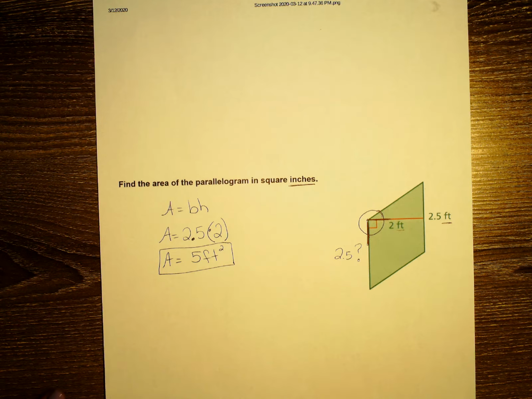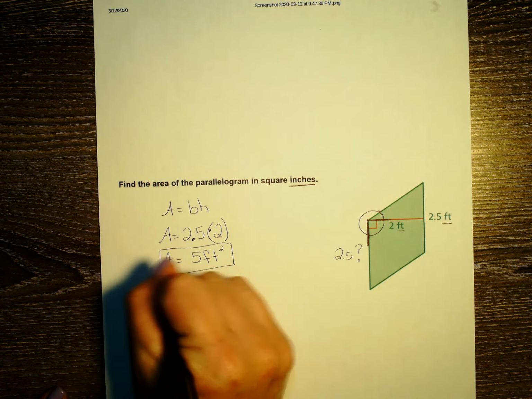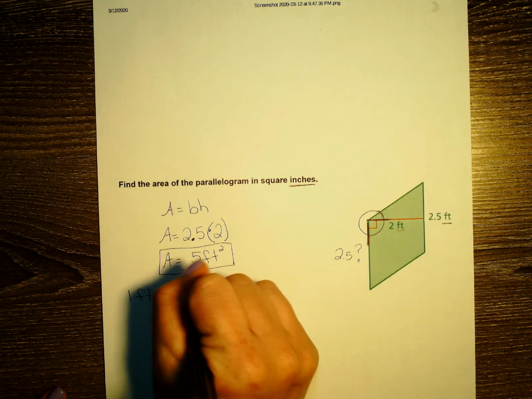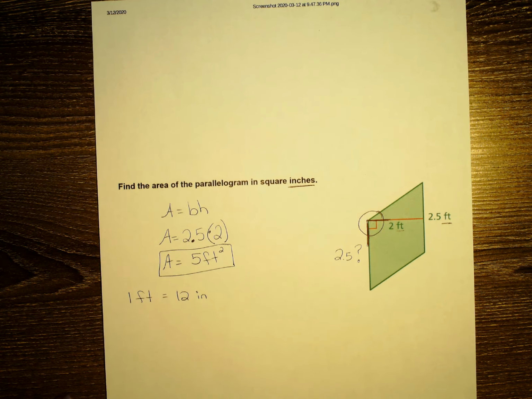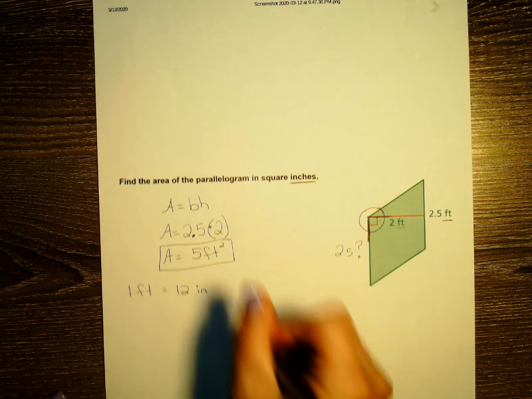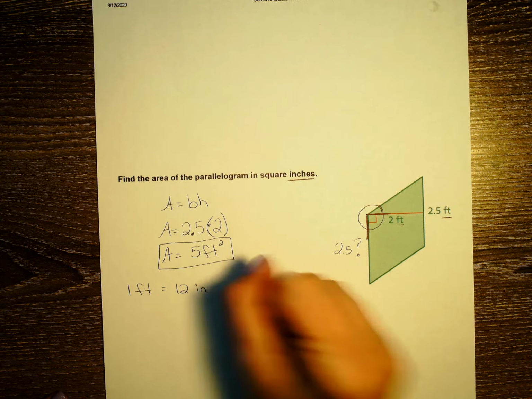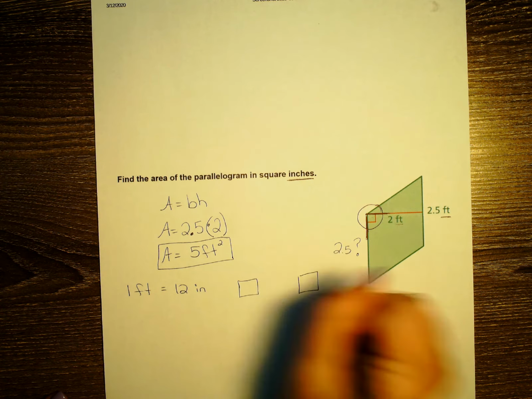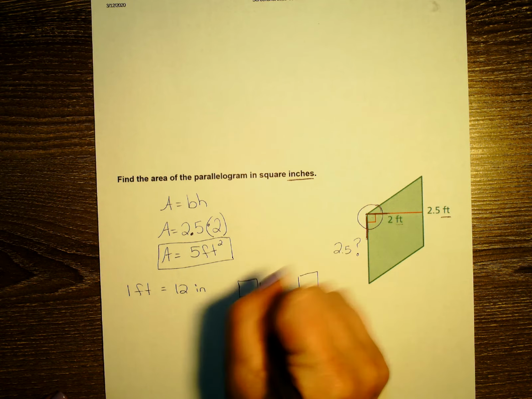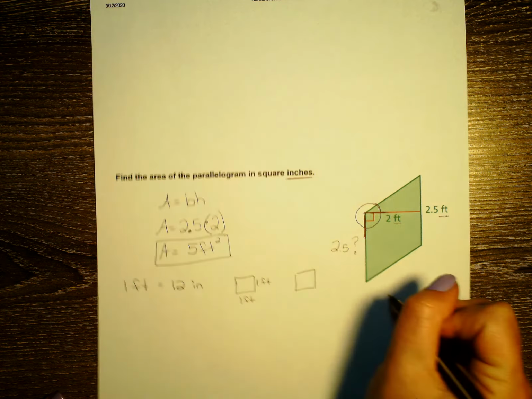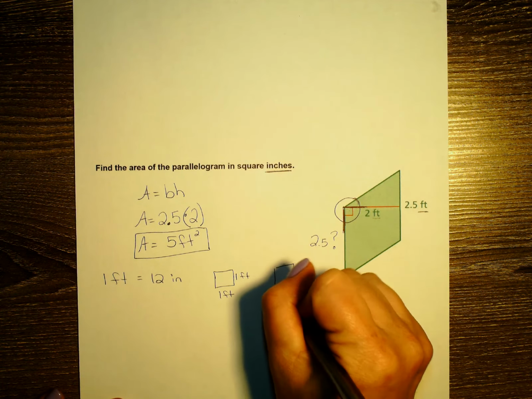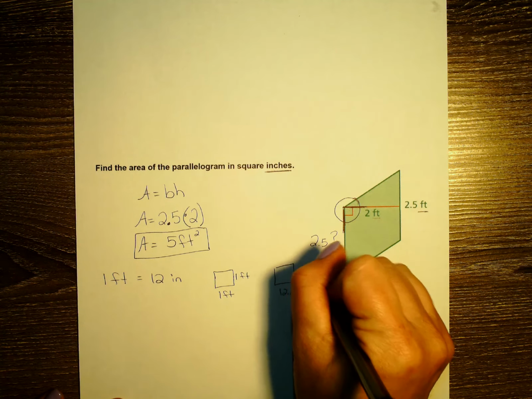So we want to remember that 1 foot equals 12 inches. All right. However, if you think of 2 squares, this one is 1 foot by 1 foot, and this one is 12 inches by 12 inches.